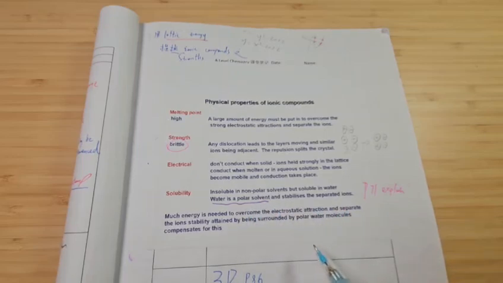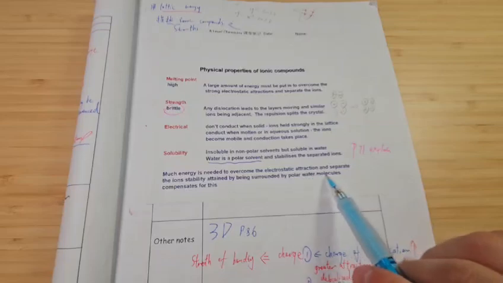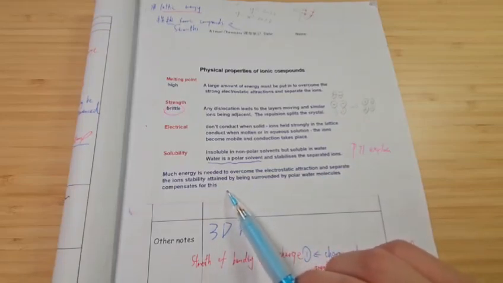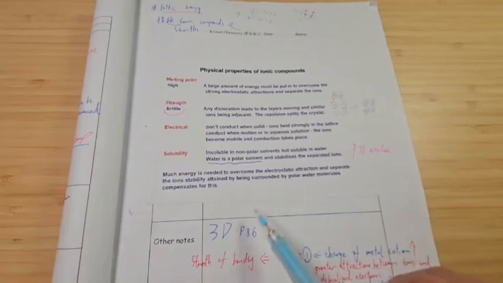You will learn it in chapter 7. It's about London dispersion force. Much energy is needed to overcome the electrostatic attraction and separate the ions. Stability attained by being surrounded by polar water molecules compensates for this.